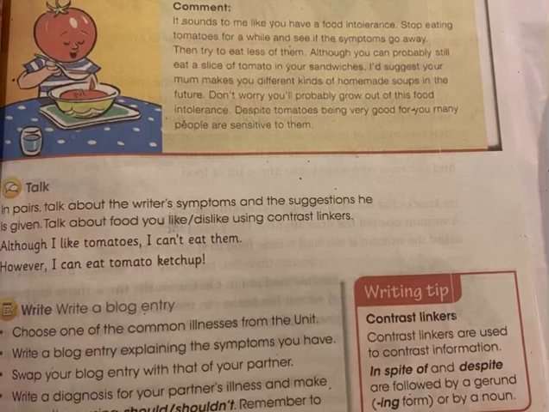Although you can probably still eat a slice, so please underline although. Although you can probably still eat a slice of tomato in your sandwiches, I would suggest your mom makes you a different kind of homemade soup in the future. So he gave him advice to ask his mom to prepare a different type of soup, not tomato soup. Don't worry, you will probably grow out of this food intolerance.